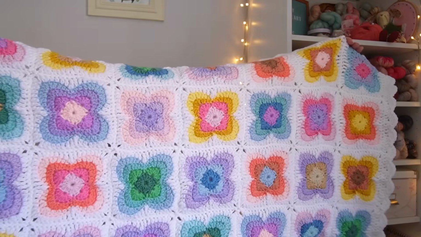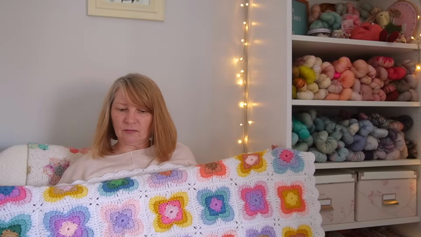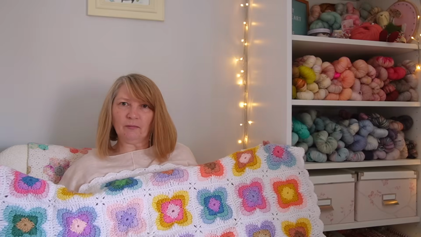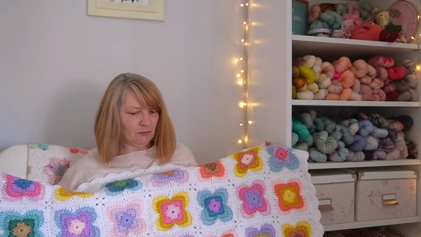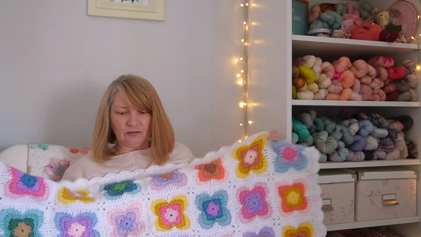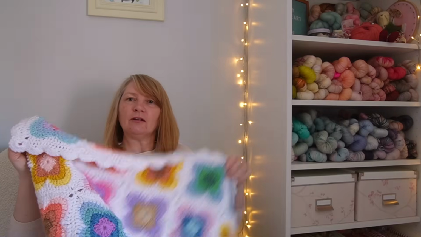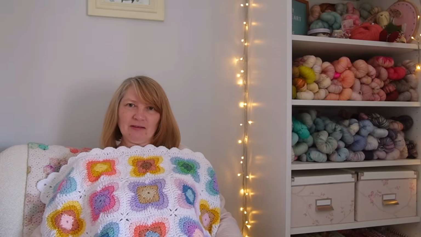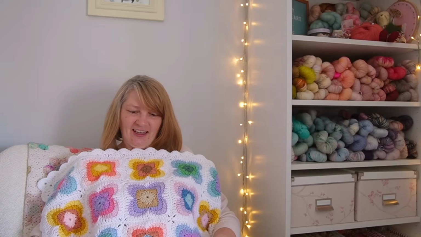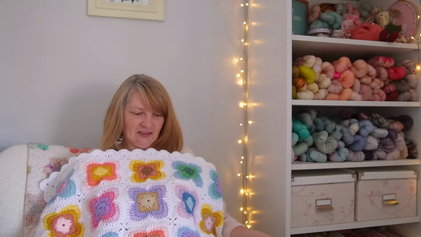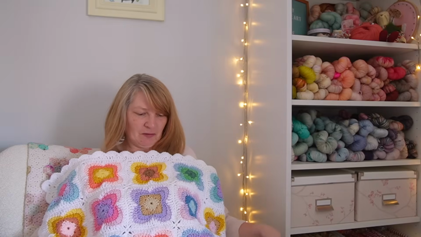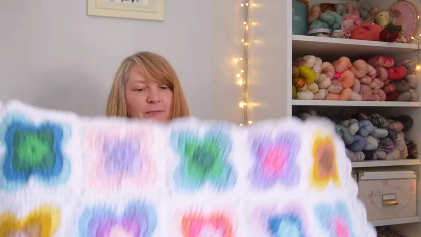It'd work for a sort of, I don't know what it would work for, like a kind of cot bed, I guess, like a sort of my first bed type thing, or just a pushchair throw. There we go, this is me simulating being in a pushchair. Actually, it nearly covers me now, so it's not that tiny.